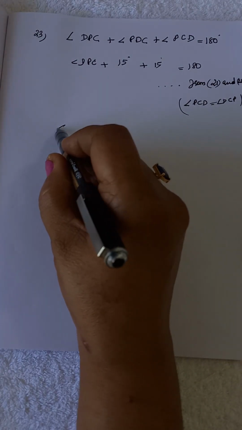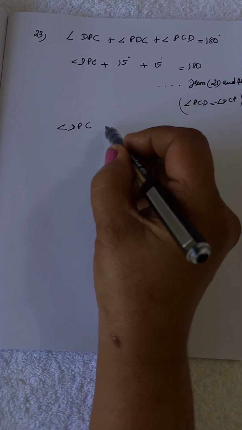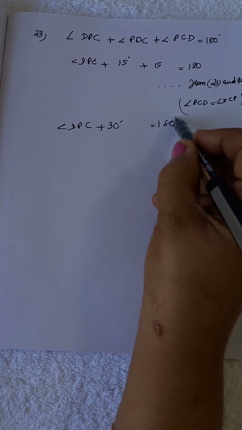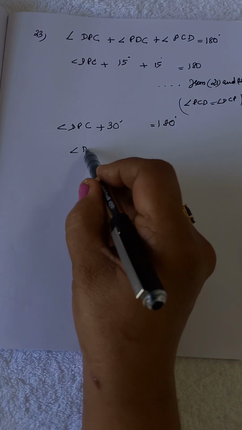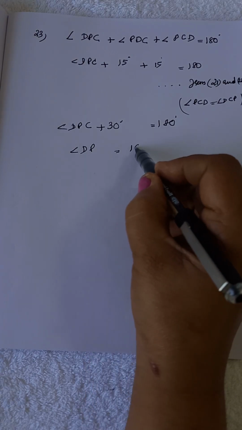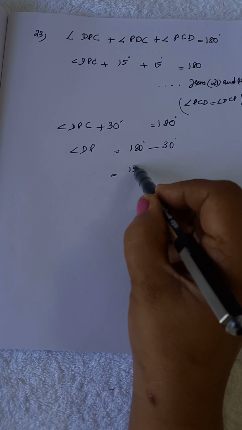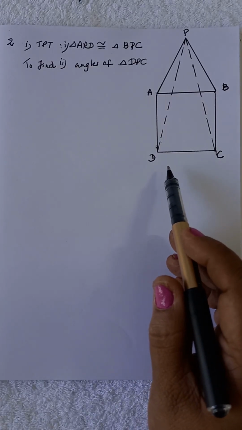So angle DPC plus 30 degree will give you what, 180 degree. So angle DPC is equal to 180 degree minus 30 degree, that is 150 degree. This is the second diagram.